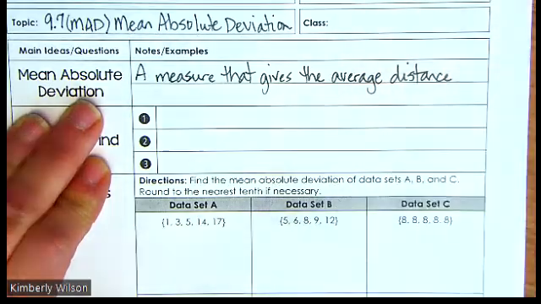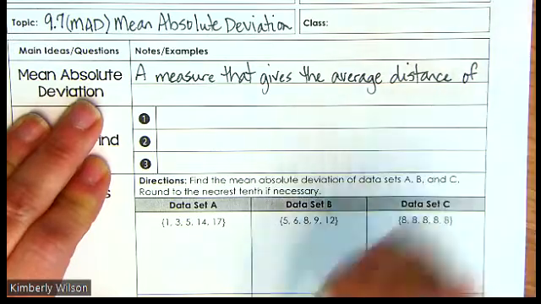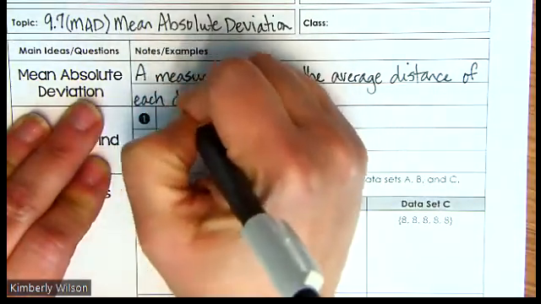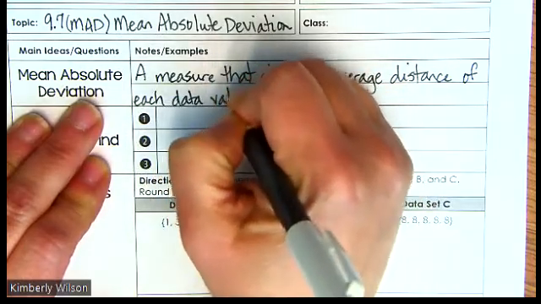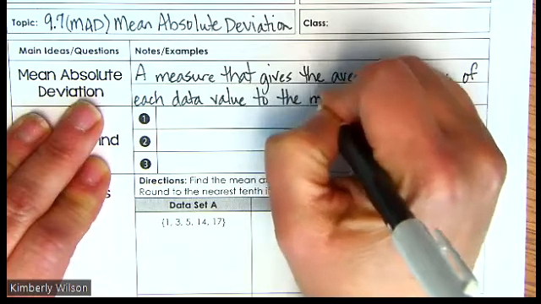Remember, we learned average is found the same way we find the mean. The average distance of each data value to the mean.